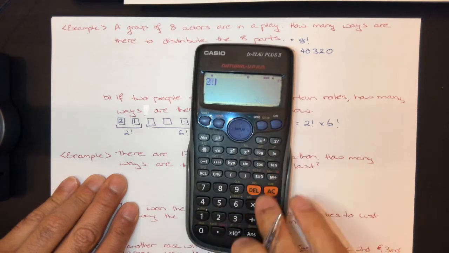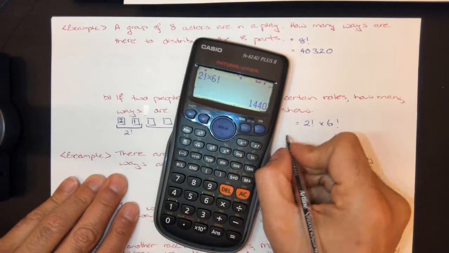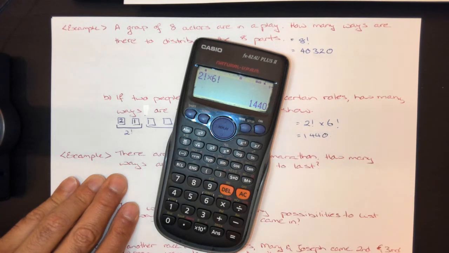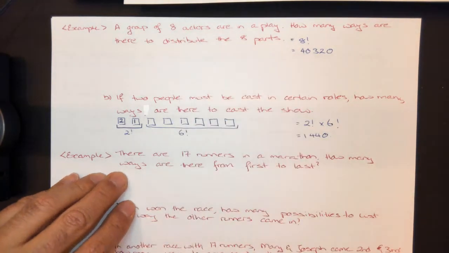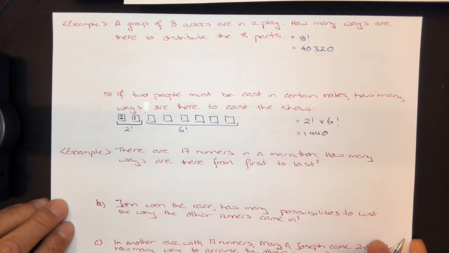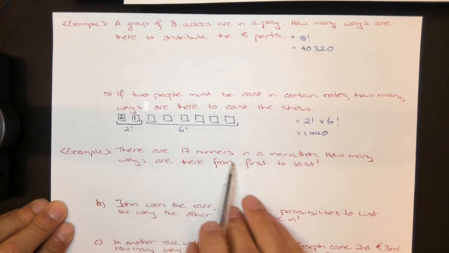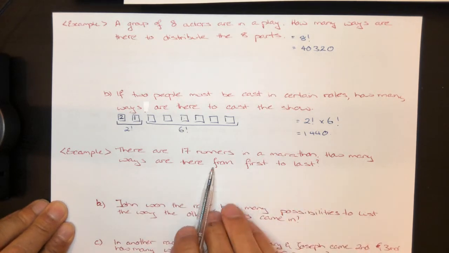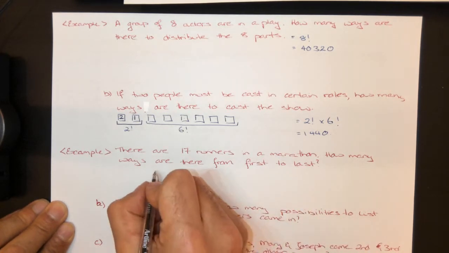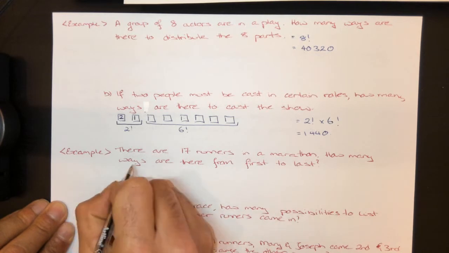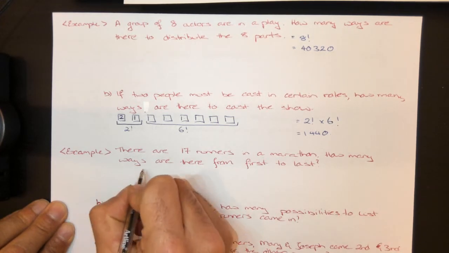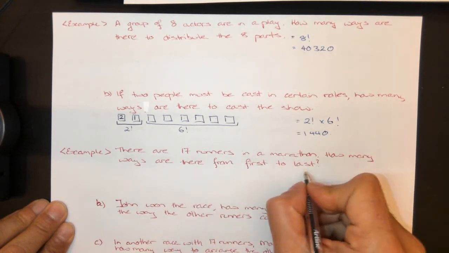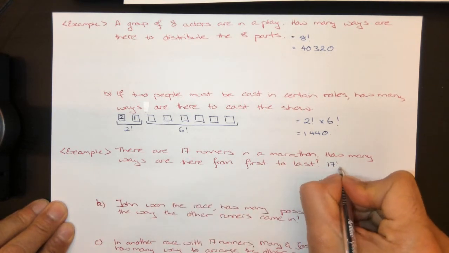So that's 1,440 ways. Okay. Now, there are 17 runners in a marathon. How many ways are there from first to last? There are 17 people that could come first, and there's 16 in the second place, 15 in the third place, and so forth. So this would be 17 factorial.